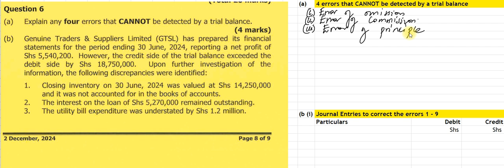You're recording the transaction, but in a wrong class of account. Instead of debiting the asset account, you debit the expense account. So your debit and credit balances will still be the same, but your financial statements will be incorrect because of that error. Then we have what we call the compensating errors.